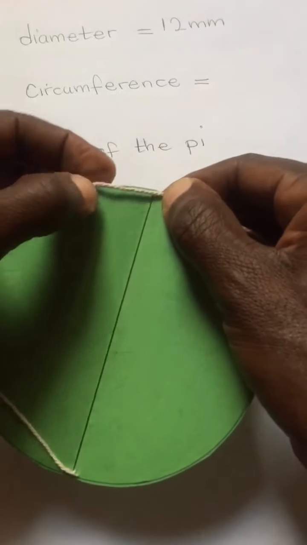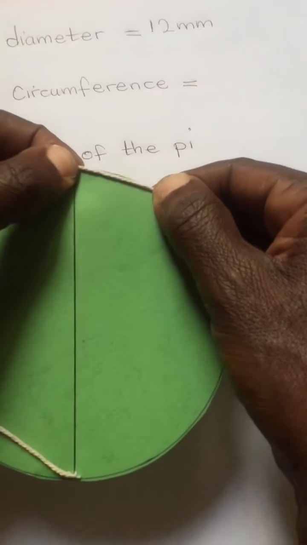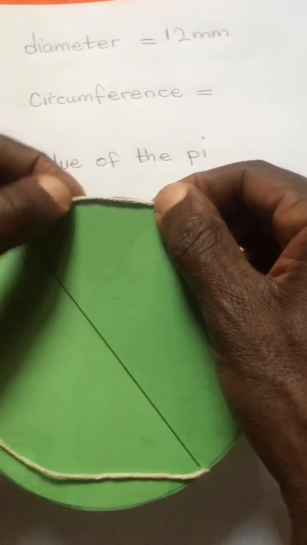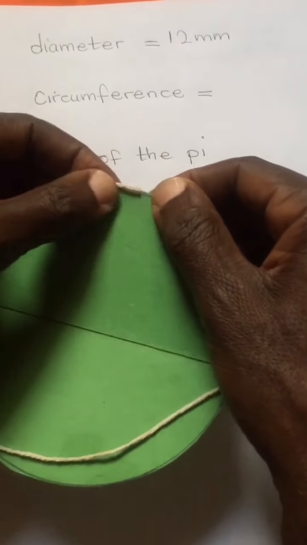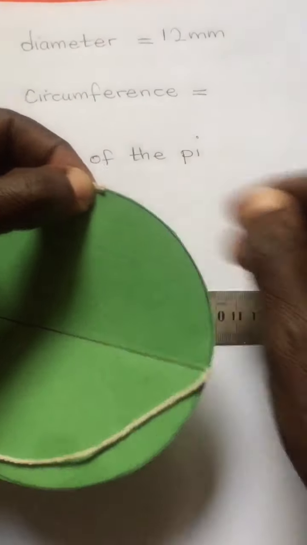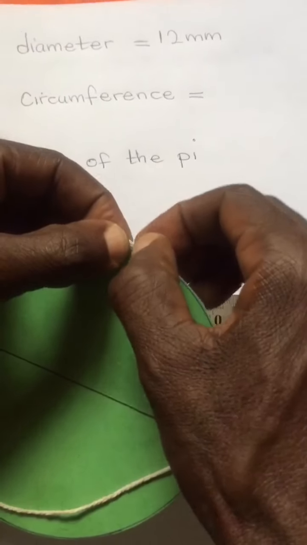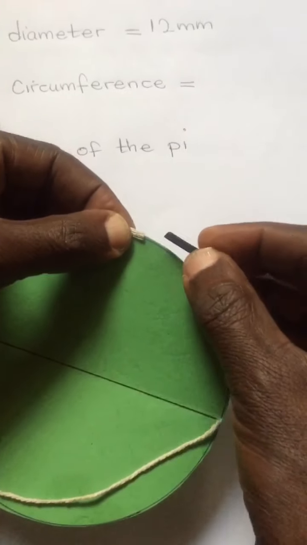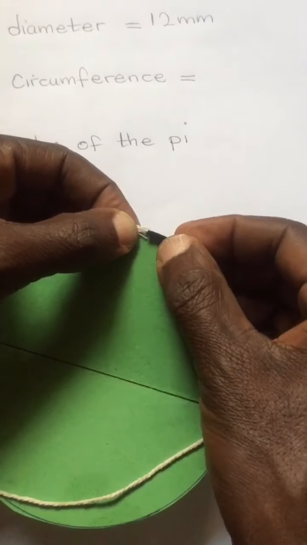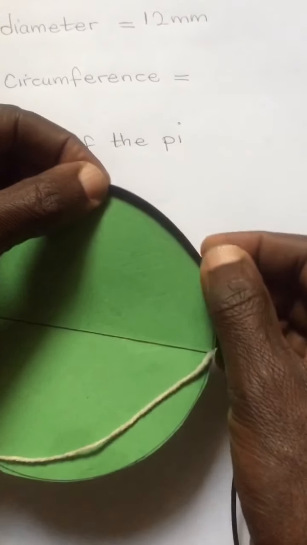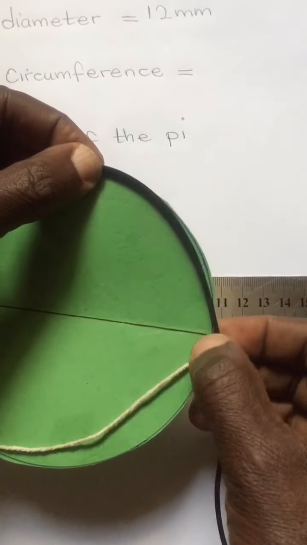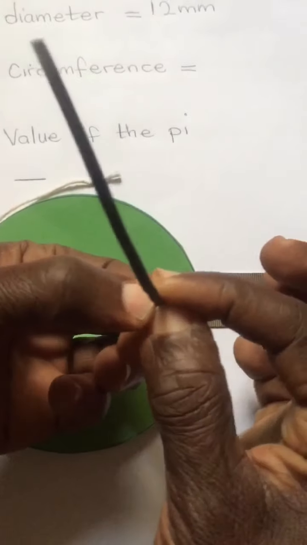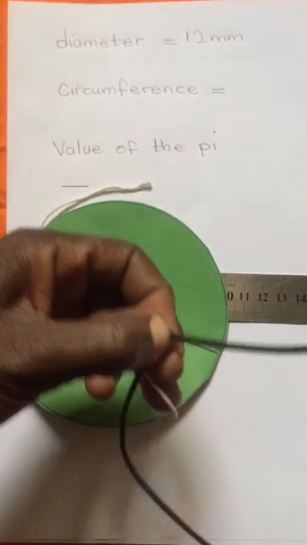It ends there. So I have this part. Let me use just this other thread. I think from here to go around, I'll end somewhere. Yes, I started from here, so end there. I think I can even cut there.